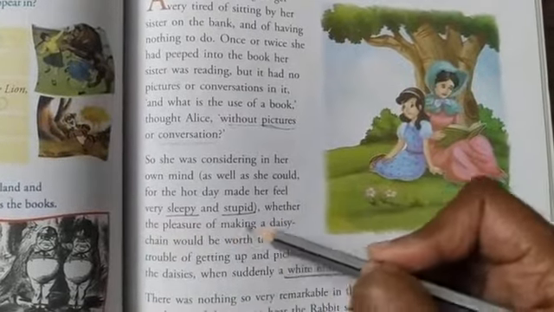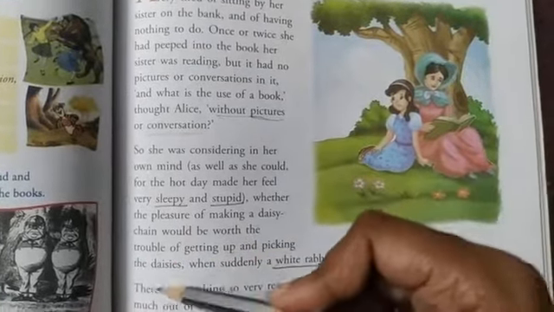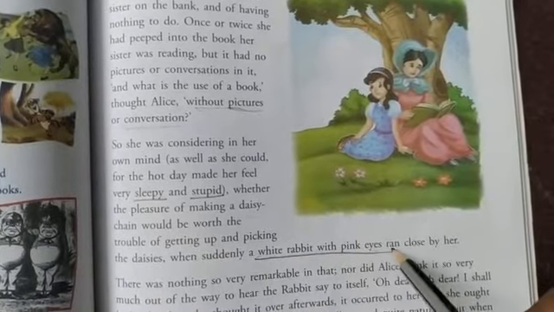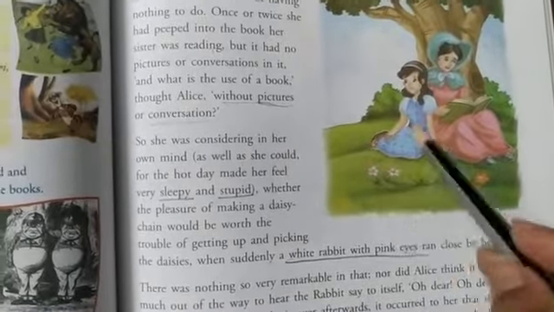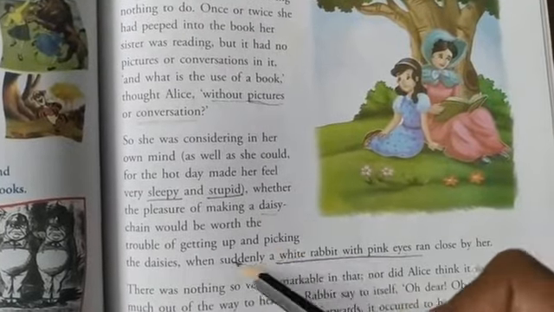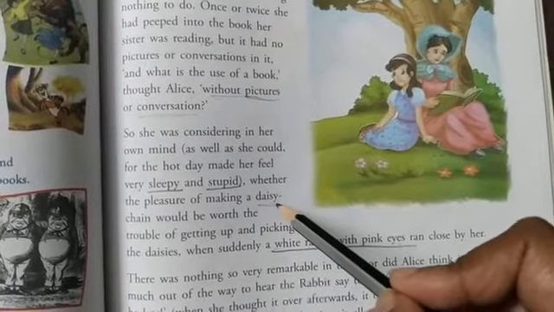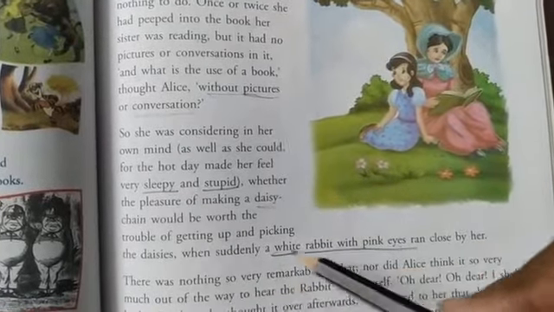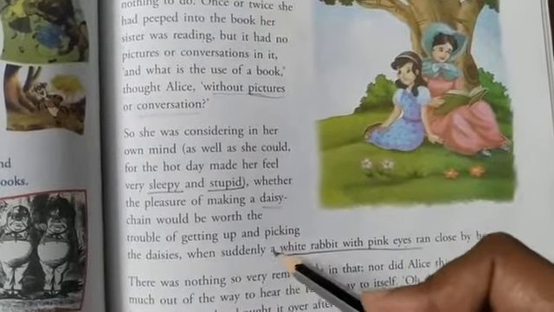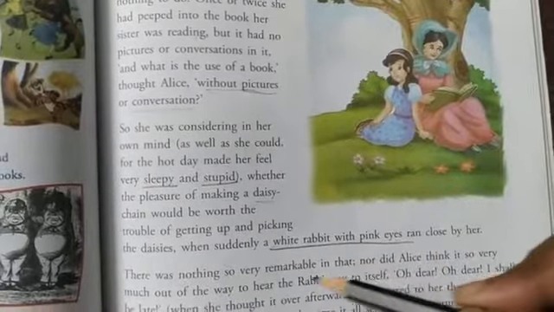Whether the pleasure of making a daisy chain would be worth the trouble of getting up and picking the daisies, when suddenly a white rabbit with pink eyes ran close by her. So she thought she was too lazy to go and pick the daisies and chain them. She wanted to make a daisy chain, but was too lazy to get up and pick the daisies. Then suddenly, a white rabbit with pink eyes ran close by her.